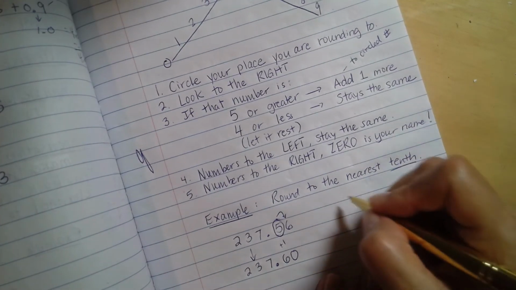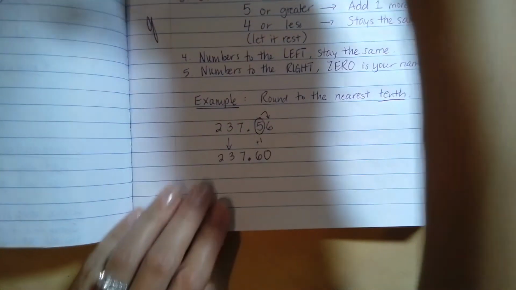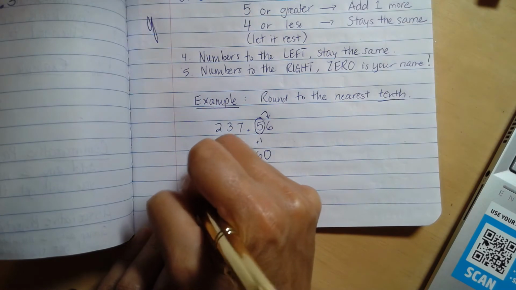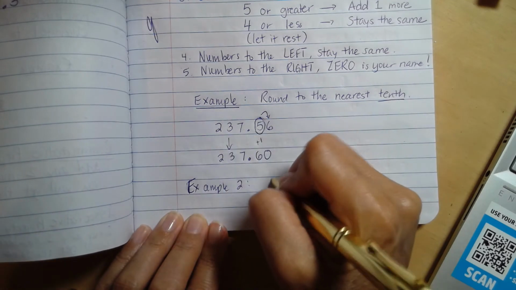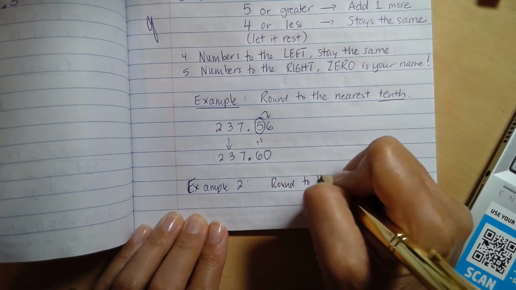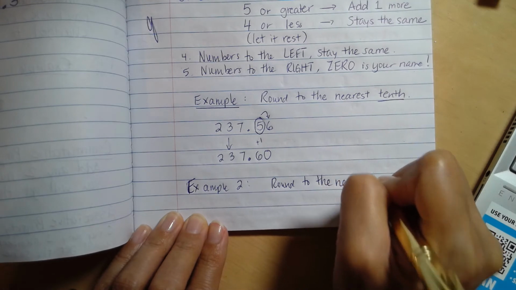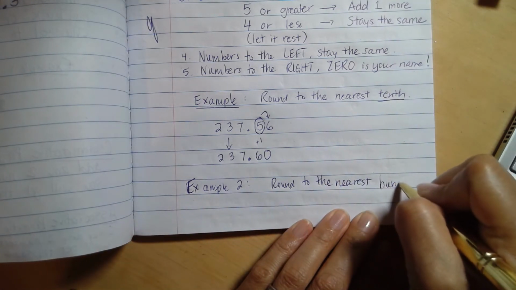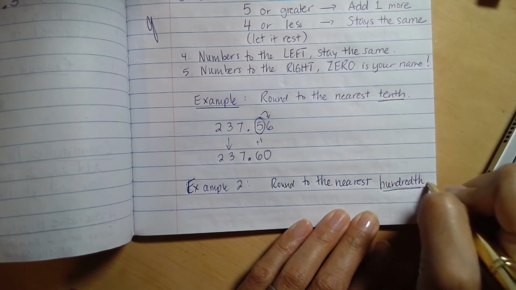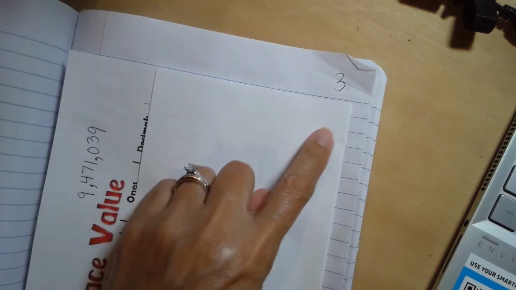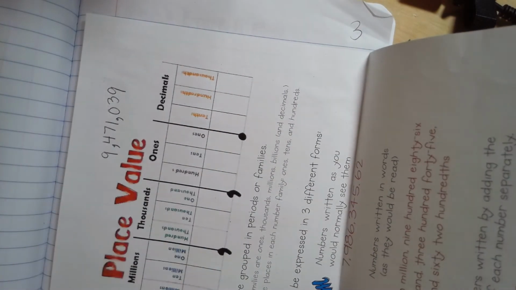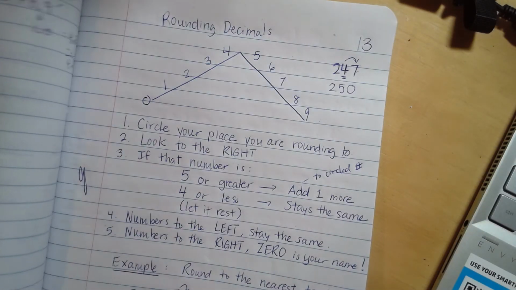So if I'm going to do another one, so let's say example number 2. And this time I want you to round to the nearest hundredth. Okay, so again, you need to know your place value, and you guys do have your place value chart in your notebook, right? Page number 3 in your notebook, you have your place value chart, and then you have the other big one. Okay, so always use your resources.